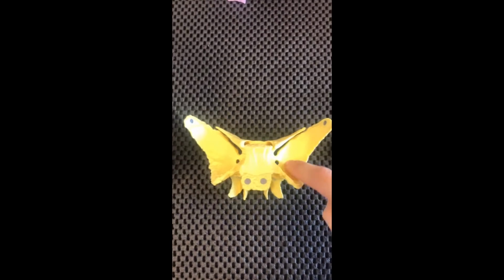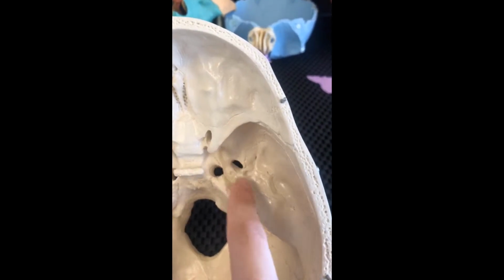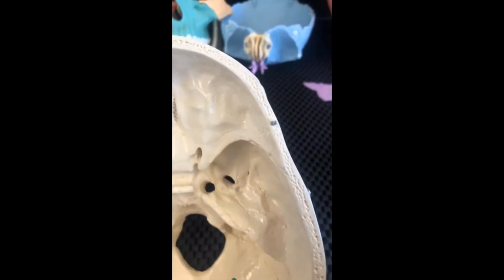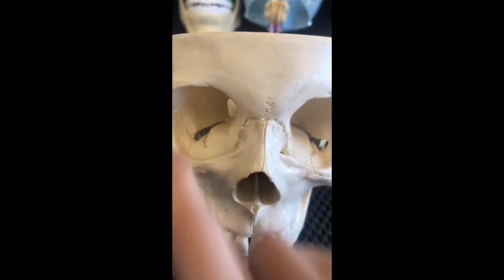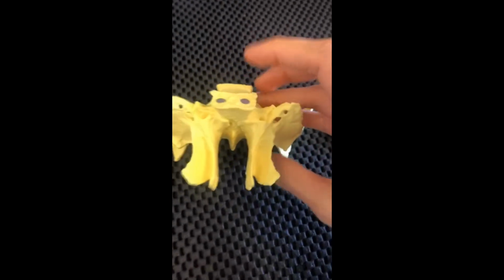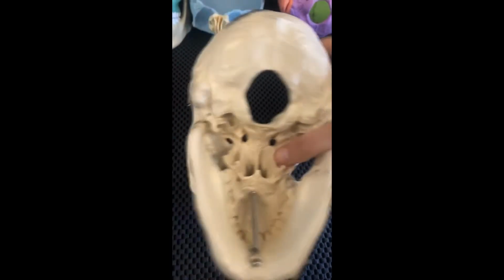Okay, so for the sphenoid bone, you have your greater wing, your lesser wing, your sella turcica, your optic canal, and then you have your foramen lacerum, just this one right here. You have your foramen ovale, foramen spinosum, and foramen rotundum. From there on, you have your superior orbital fissure, which can be seen right here. And then in front of the skull, you can see the inferior one, this part right here. And then you have your pterygoid processes, which are actually these right here. You have your lateral and your medial, which can also be seen under the skull, right here.